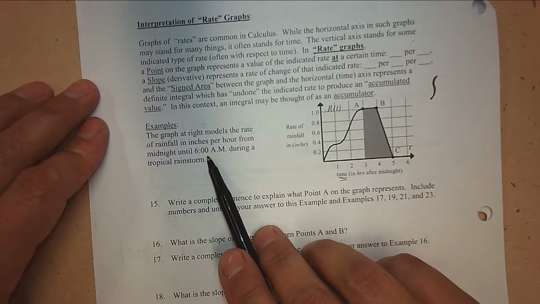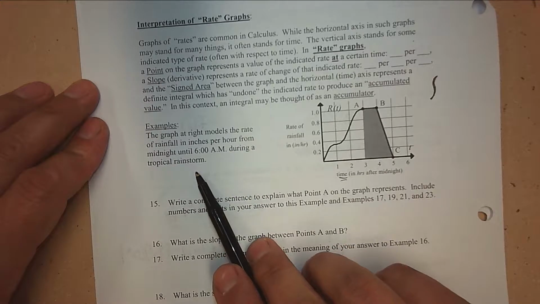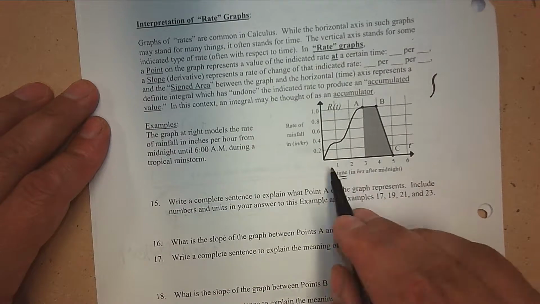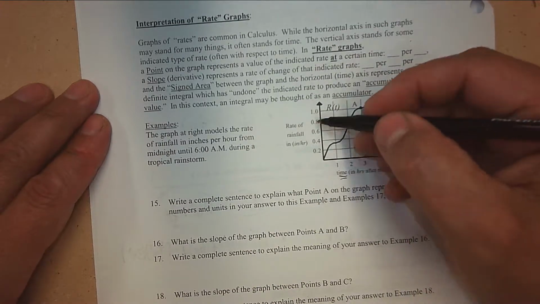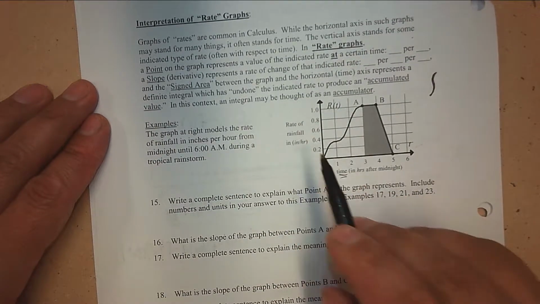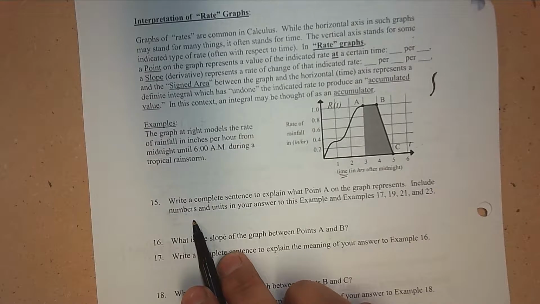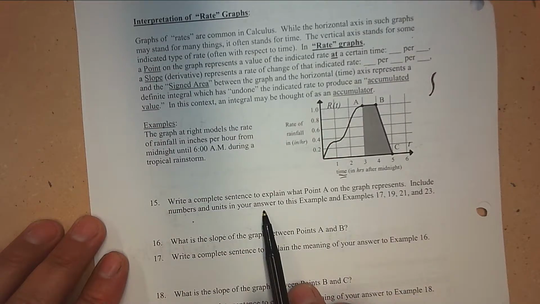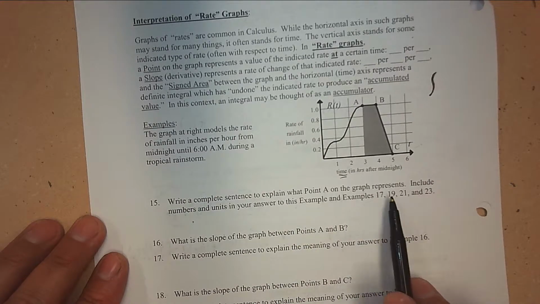Okay, the graph at the right models the rate of rainfall in inches per hour from midnight until 6 a.m. during a tropical rainstorm. So, one axis has time, the other is a rate, rainfall in inches per hour. Write a complete sentence to explain what point A on the graph represents. Include numbers and units in your answer to this example and examples that follow it.